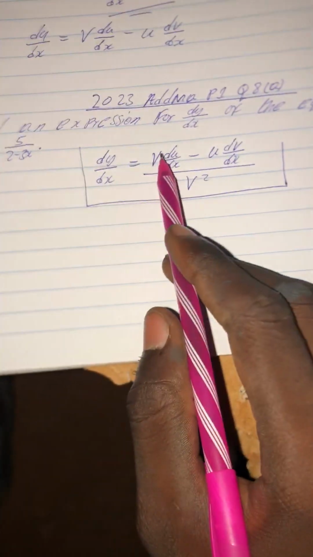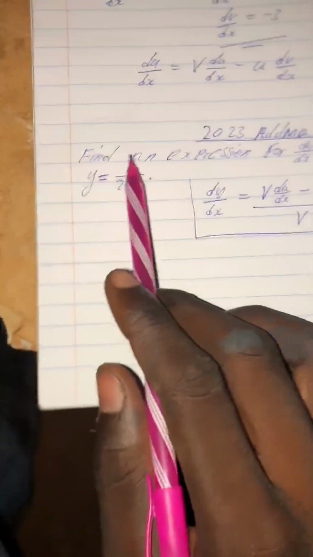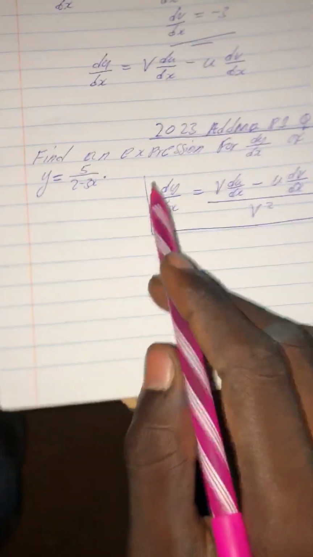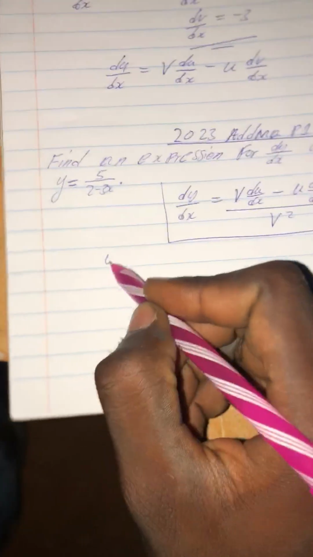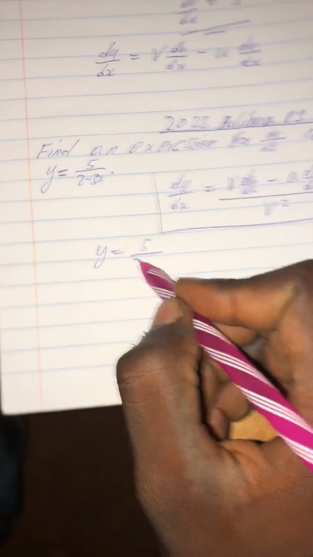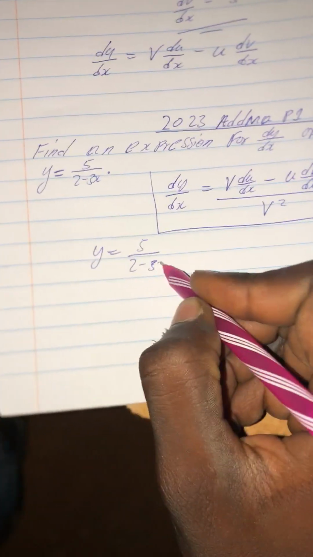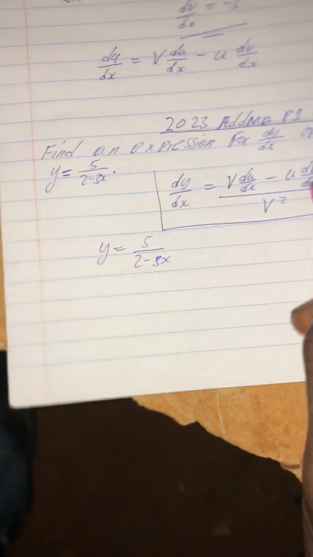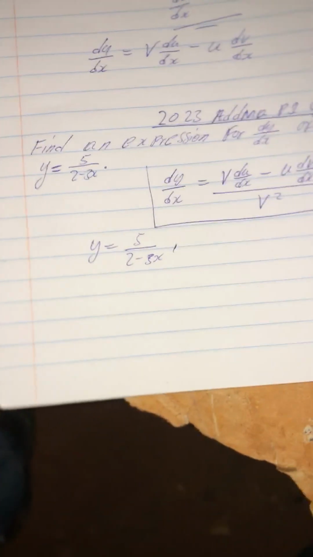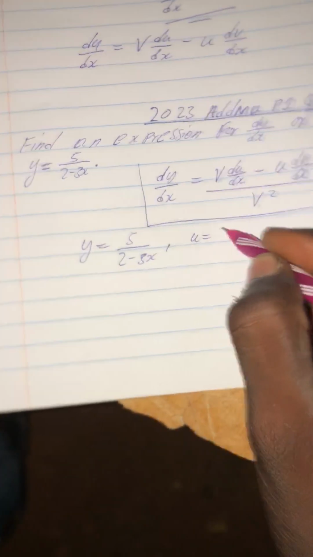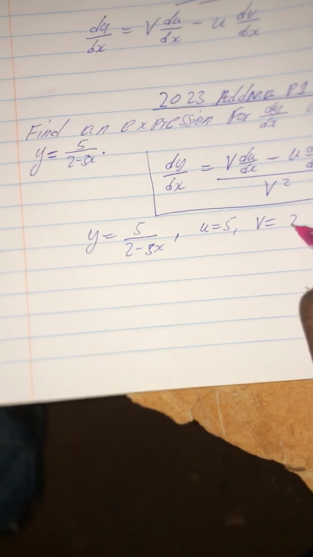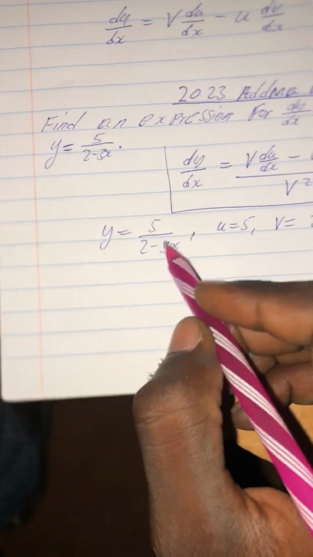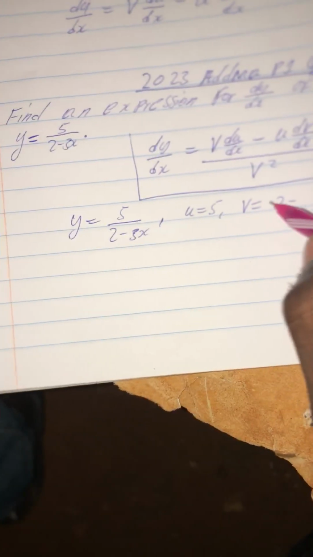We first find v and u. How do you find v and u? Look at the given equation in the question, which is y equals 5 over 2 minus 3x. Here our u is always the number on top, the numerator, so u equals 5, and our v equals the denominator, the expression at the bottom, so v equals 2 minus 3x.